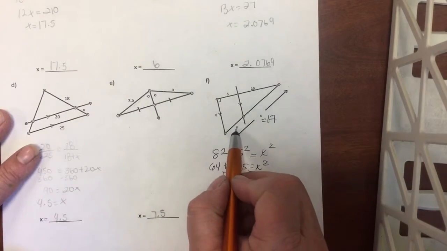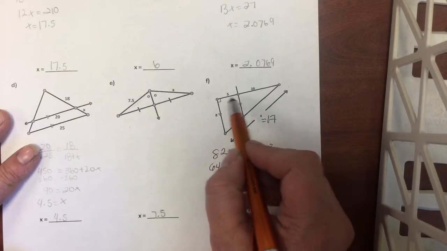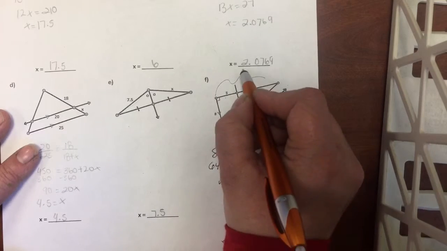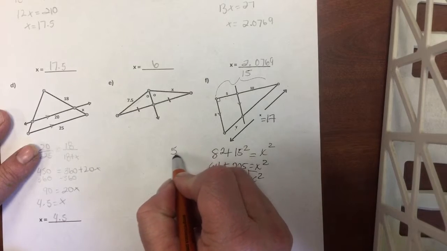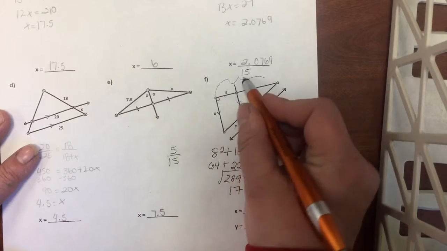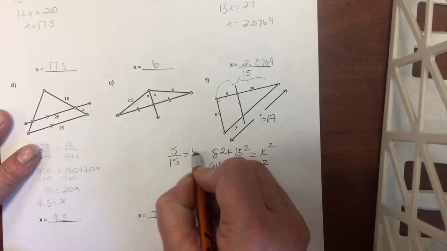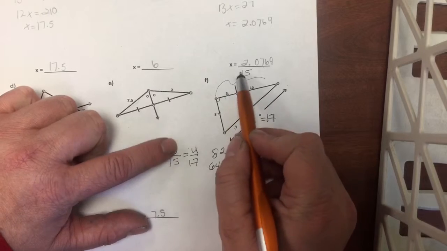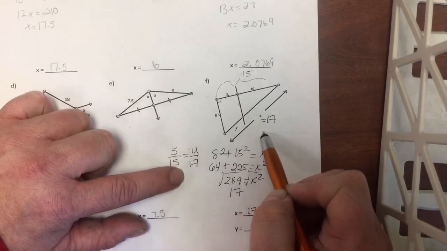Now I need to find y. So what I did is I did part to whole. So the whole of this is 15. So I did 5 to 15. Okay, so 5 to 15 matches y to 17. So part, that's my 5, to my whole of 15. And on this side, I did part y to 17.